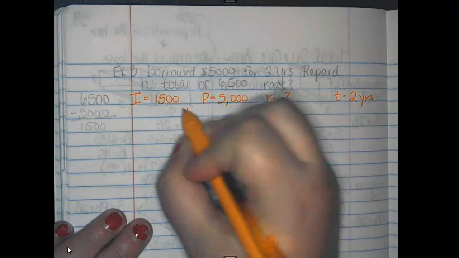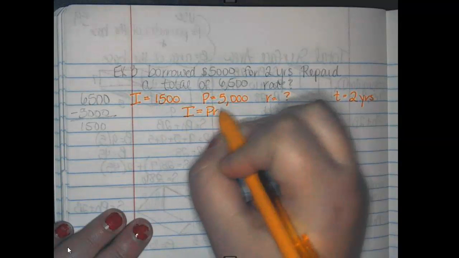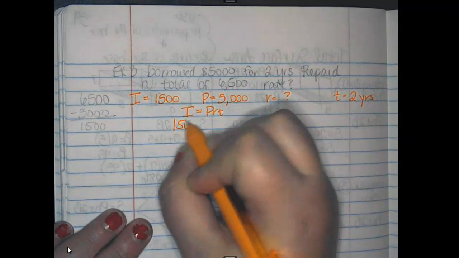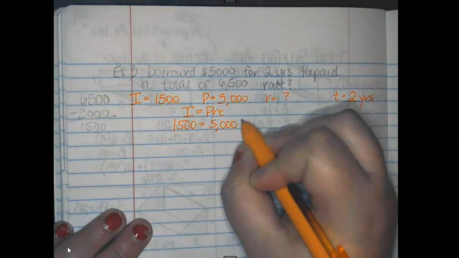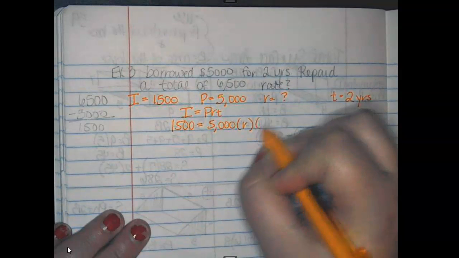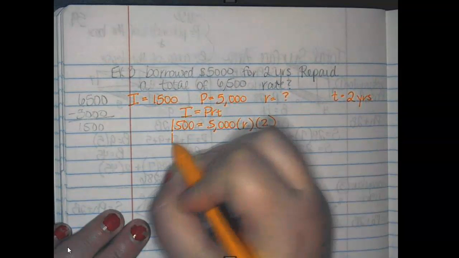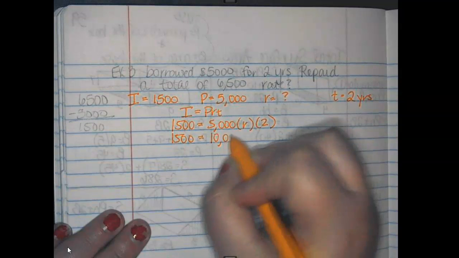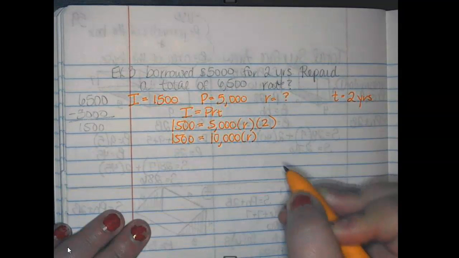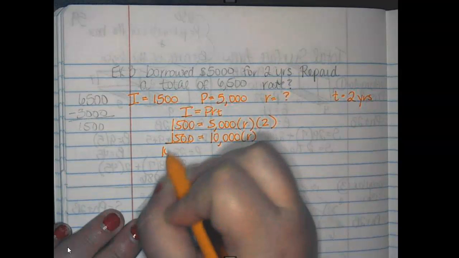So I'm going to do I equals PRT. I is $1,500. P is $5,000. R I don't know. And T is 2. Do what I can. 5,000 times 2 is 10,000. Divide both sides by 10,000.